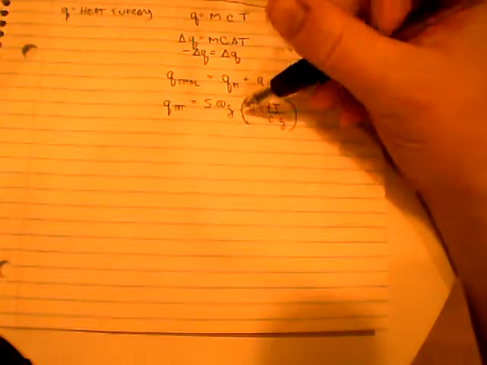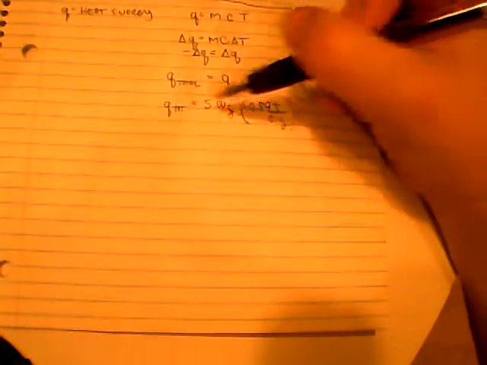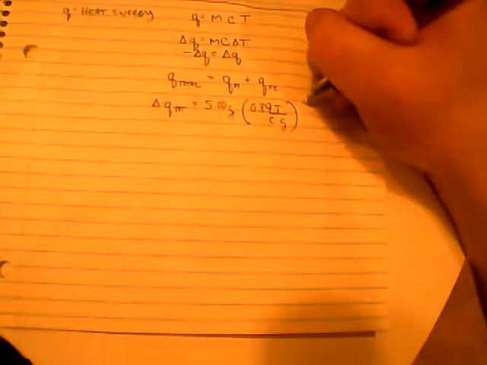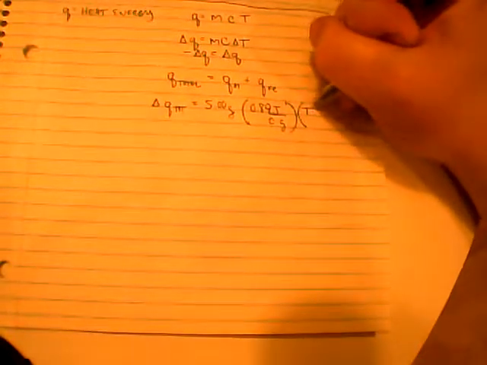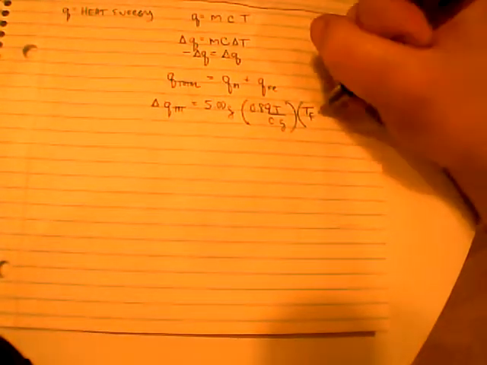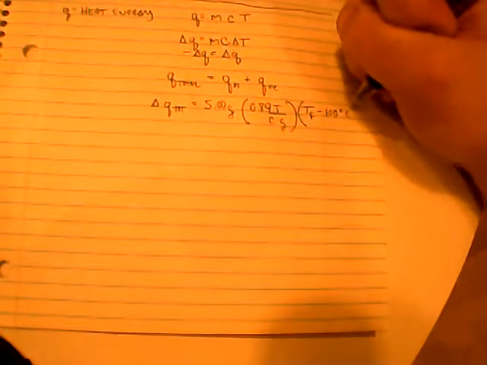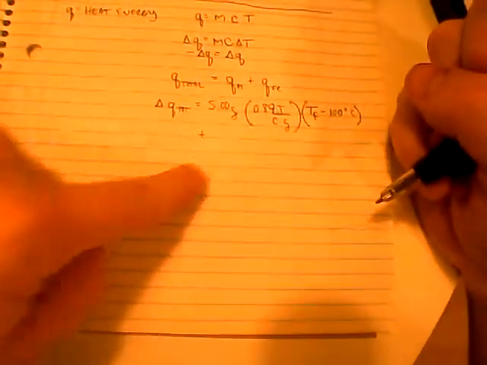Well, in this case, we're actually not looking just for the total of energy. We're looking for the change in energy. So I'm going to say the change is the final temperature minus the initial, which is 100 degrees Celsius, okay? Plus, I really should have written this all over here.